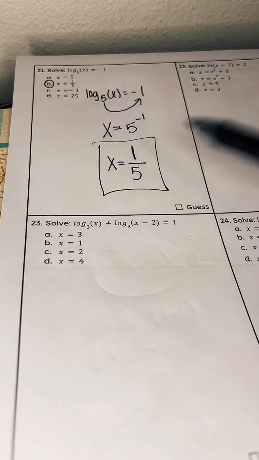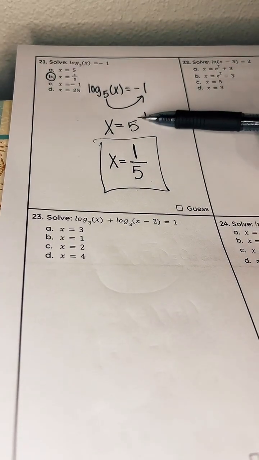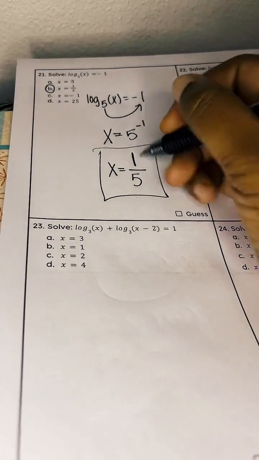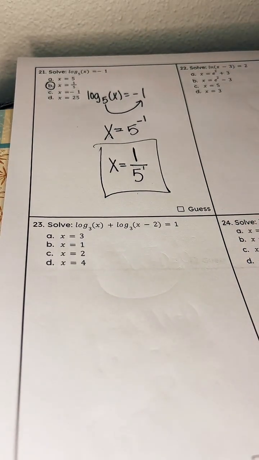X equals 1/5. So whenever you want to get rid of the negative, it goes down in the bottom and you have to put that 1 on top. Okay. So, yep.